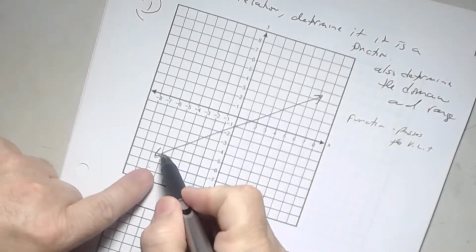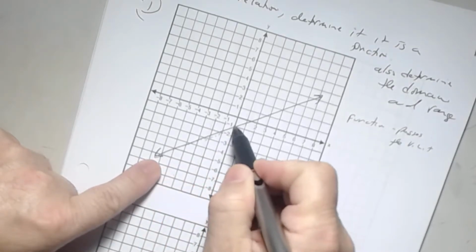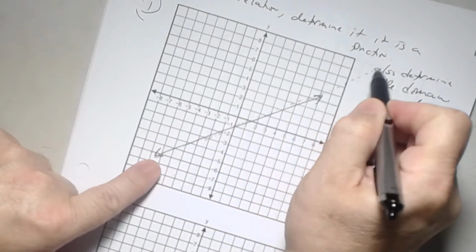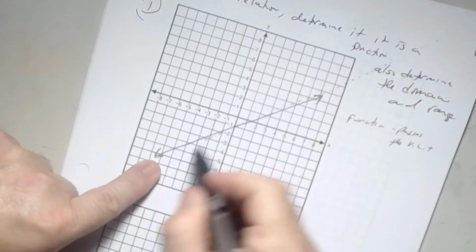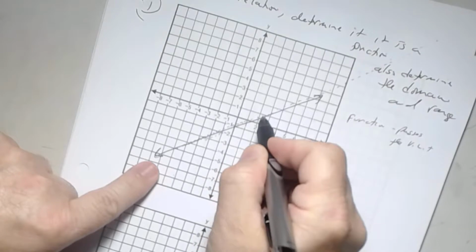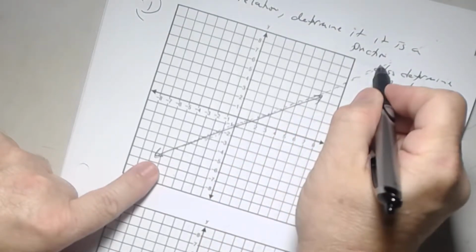So as I go from left to right, I want you to just notice something. Tell me something about the X coordinates. What's happening to the X coordinates? They're increasing. They're getting bigger and bigger and bigger all the way to what? Infinity. Okay? Tell me something about the Y coordinates. They're also increasing all the way to what? Infinity. Y'all agree? All right.